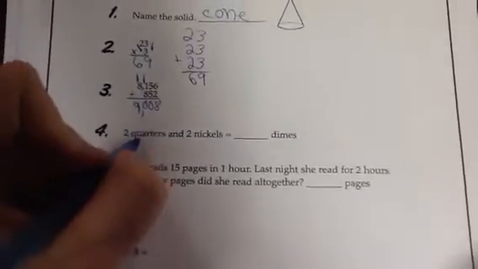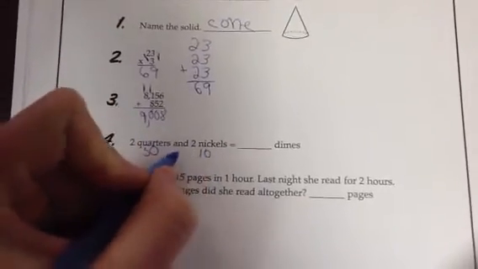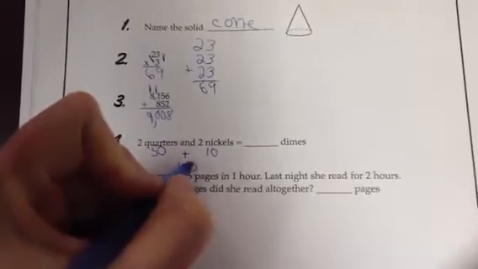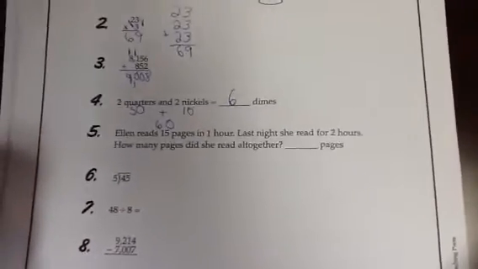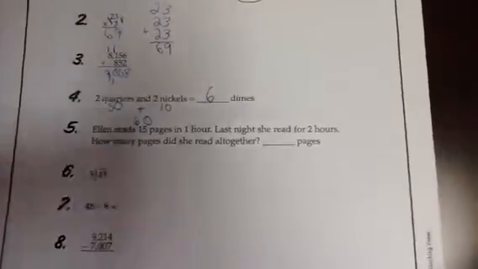2 quarters is 50 cents. 2 nickels is 10 cents. 50 plus 10 is 60. 10, 20, 30, 40, 50, 60. So I need 6 dimes to get 60 cents. Ellen read 15 pages in 1 hour. Last night she read for 2 hours. How many pages did she read altogether?